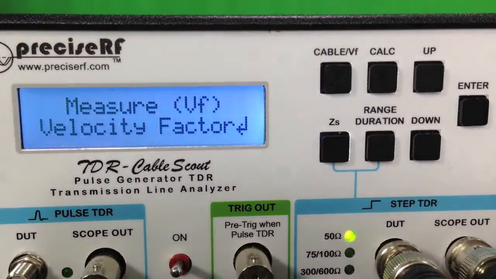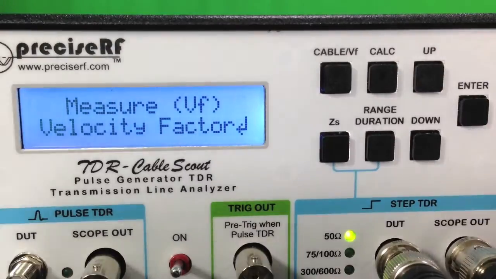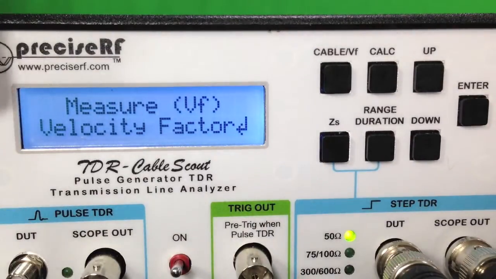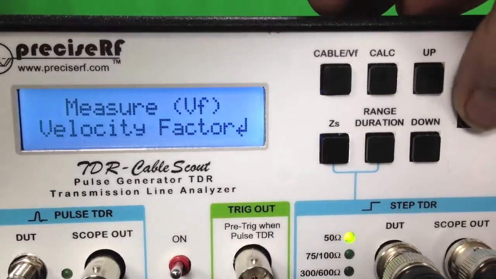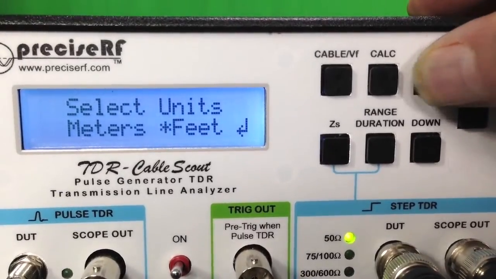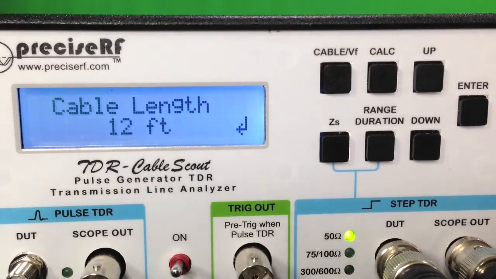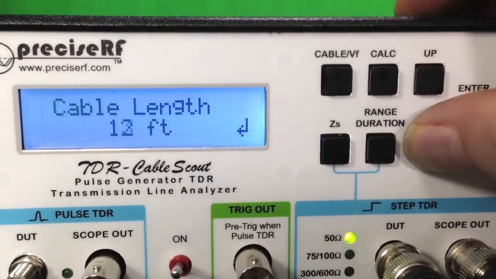Okay, now let's measure the velocity factor of the cable. Remember, velocity factor is the speed at which the electrical signal propagates through the cable. We have a 12-foot chunk of RG58 coax connected to the device under test. Alright, we've selected the mode. We have a choice between feet and meters. Press enter. We've already selected 12 feet because we could change that.